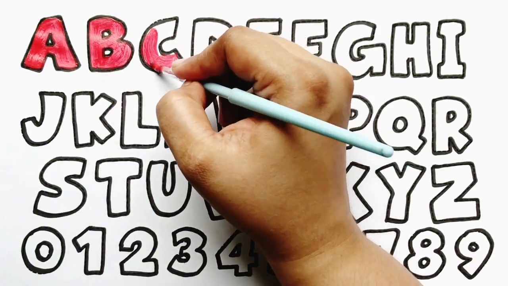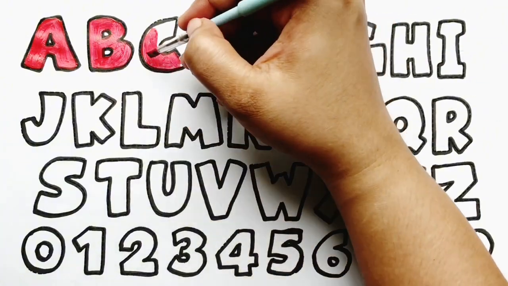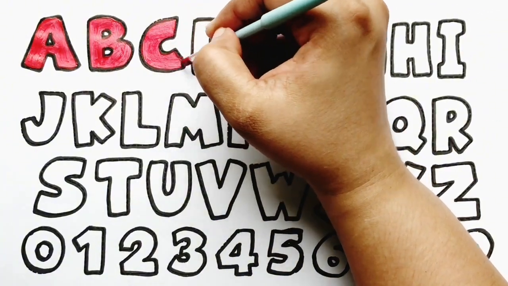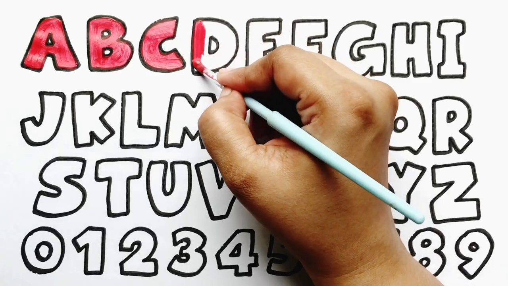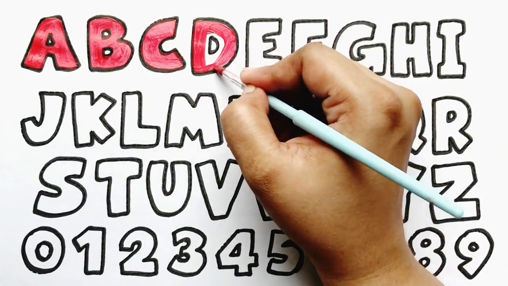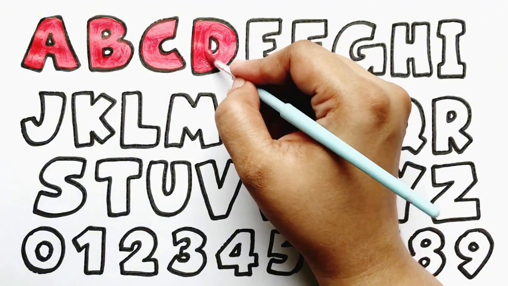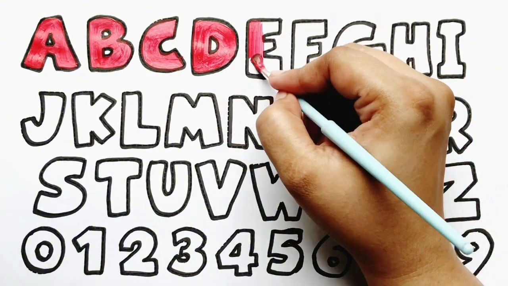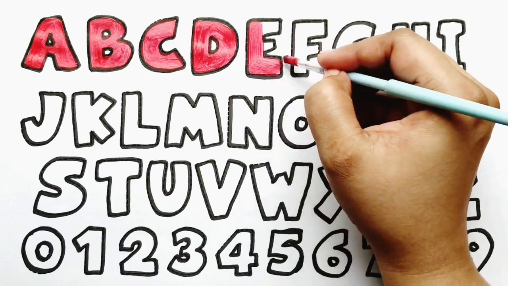Capital letter C for chair. D for dog. Capital letter E for egg.